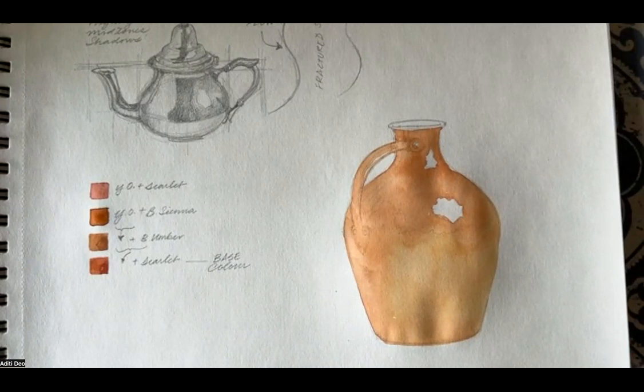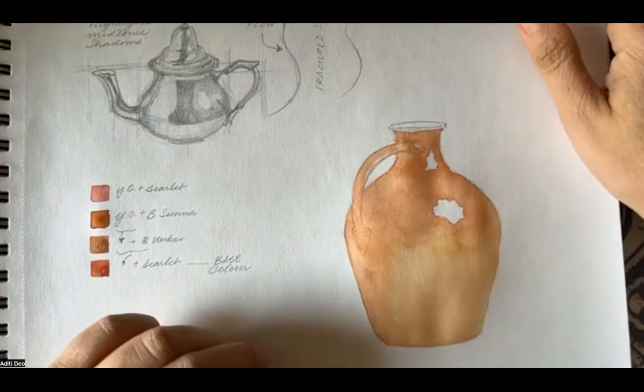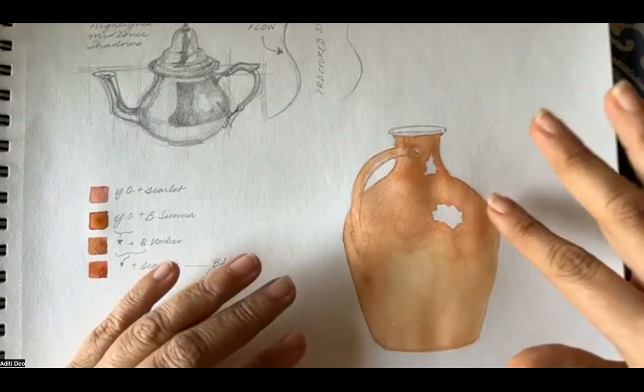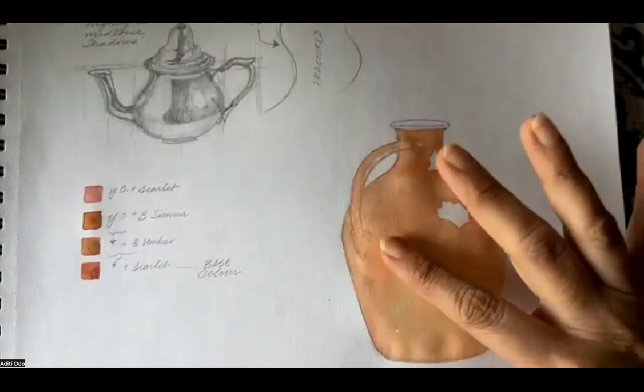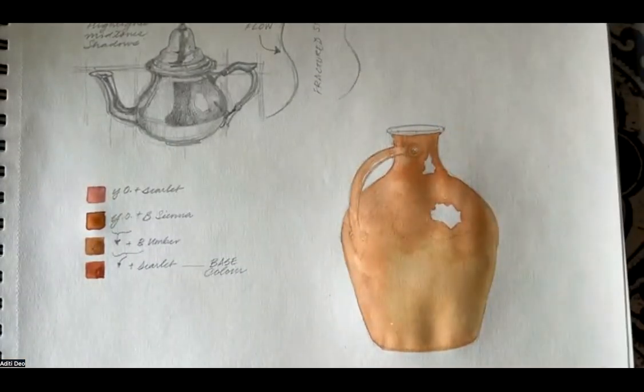I'm done with this portion. Oh, I didn't do the handle. Okay, even I need to wait for this to dry. Okay, mine is dried a little bit.